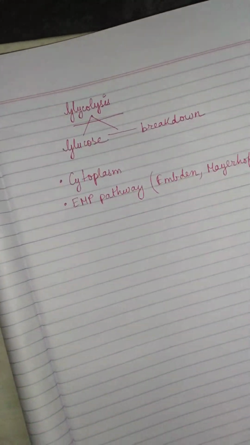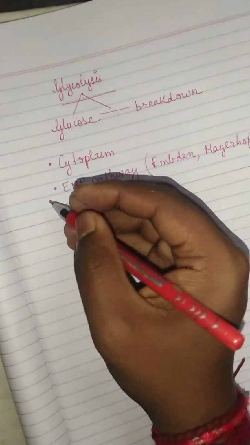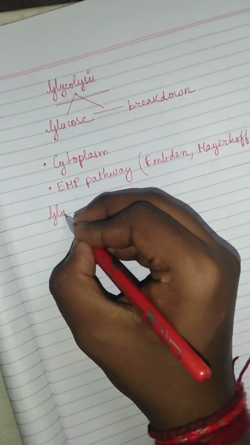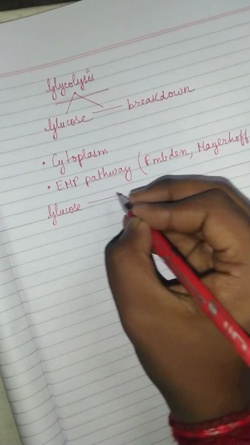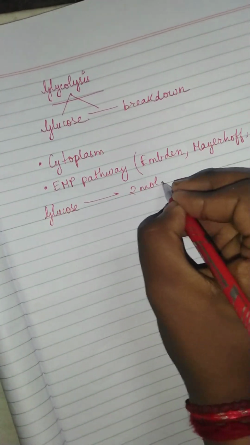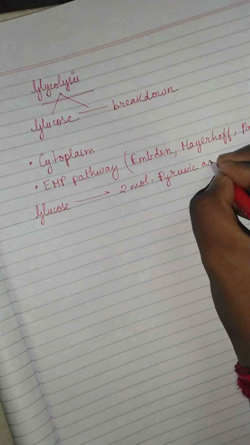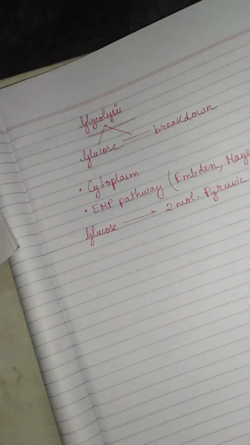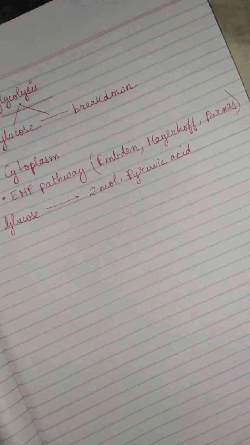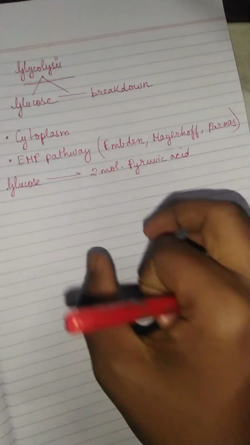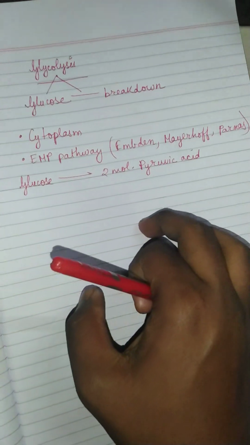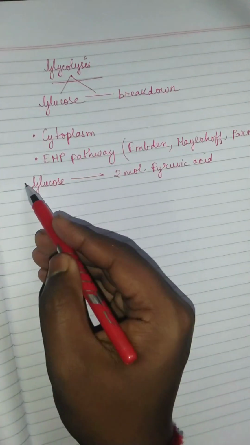Now, glycolysis is a bit complex process in which one glucose molecule gives two molecules of pyruvic acid. This particular process, glycolysis, deals entirely with this.